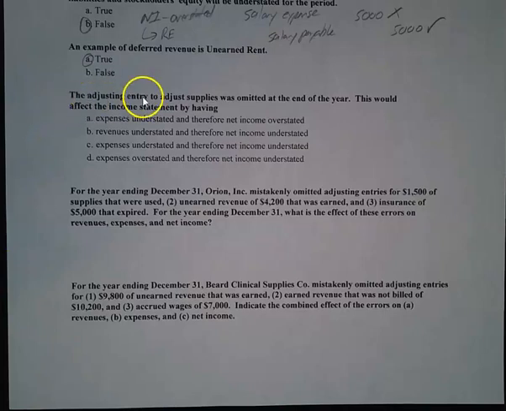It says here, the adjusting entry to adjust supplies was omitted at the end of the year. This would affect the income statement by having what? We have four choices here. So, before we get into what the correct answer is, what I'd really rather do is show us what was the entry that was omitted. Okay? What entry did we not make that we should have made?